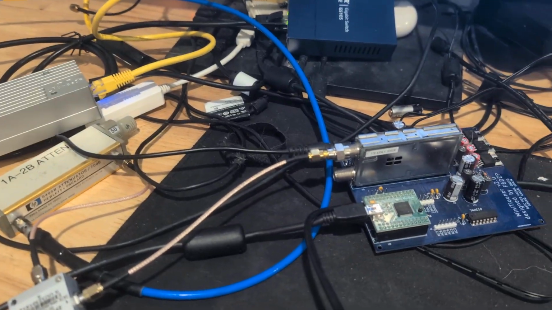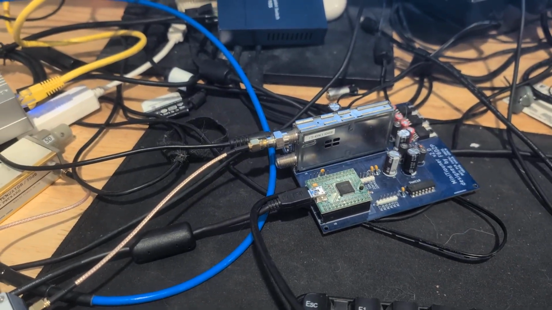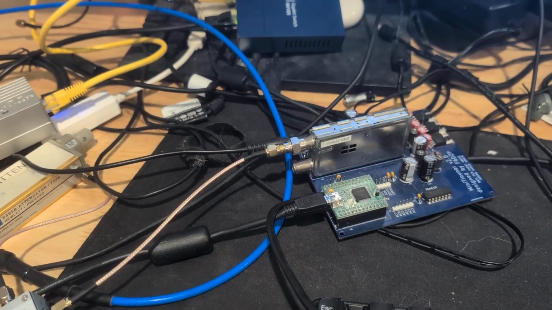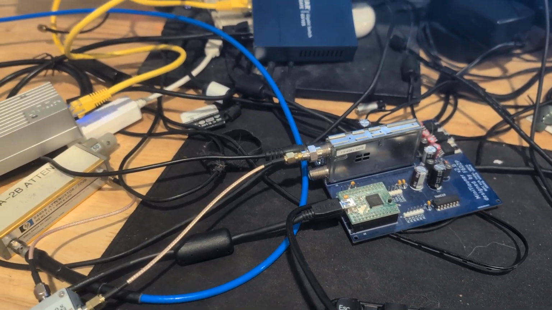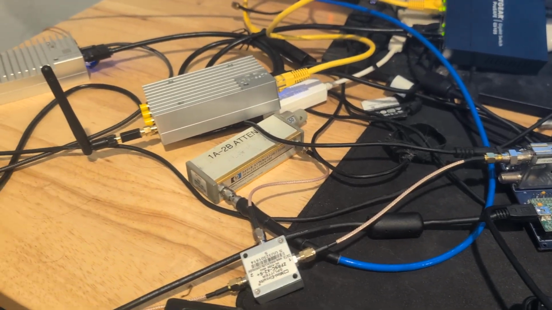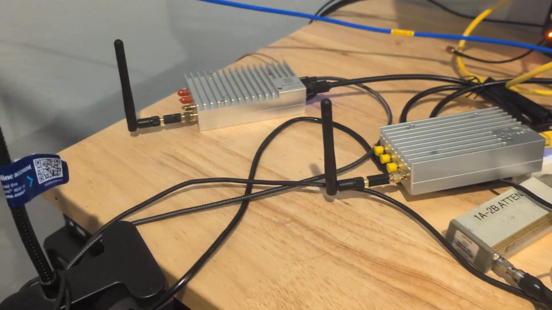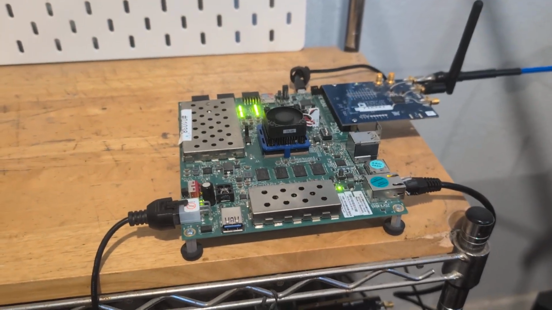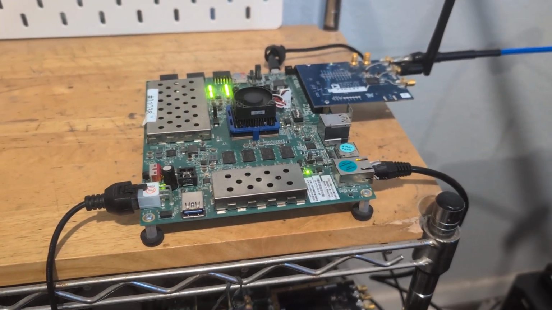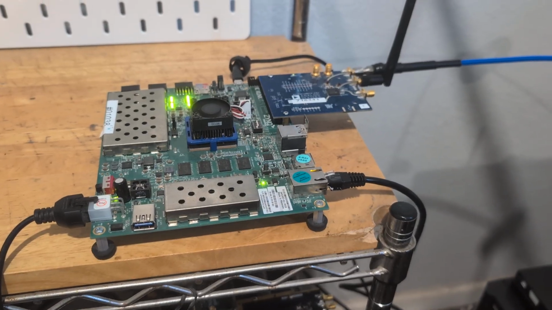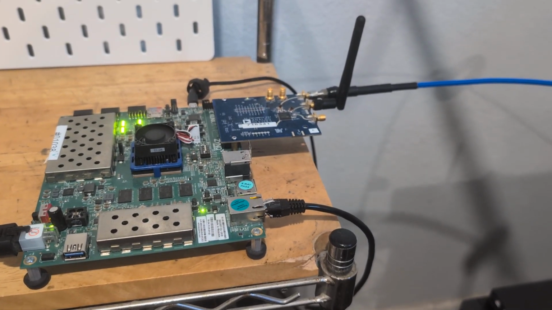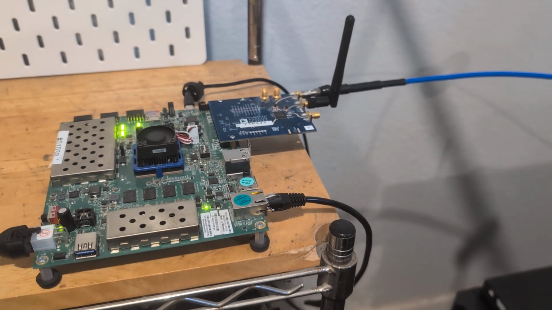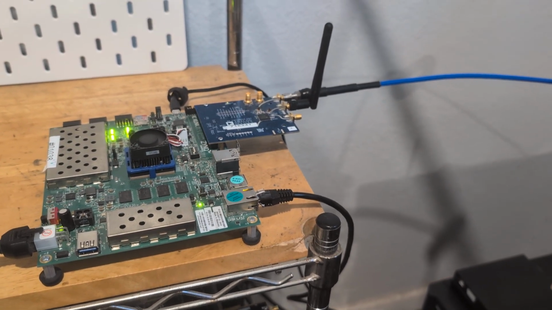On this side, we have a British Amateur Television Club DVB-S2 receiver receiving the 10 gigahertz DVB-S2 signal from our satellite. Over here is our satellite demonstrator running on a Zynq UltraScale+ ZCU104 paired with an FMComms4, so it's an AD9364 RF FMC card.